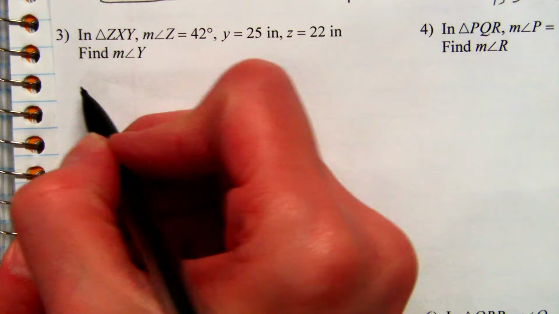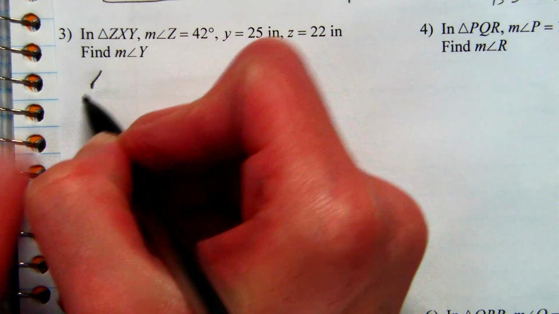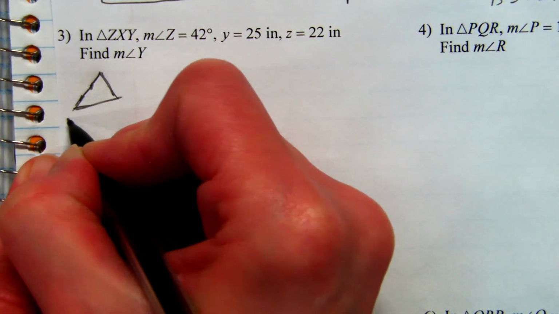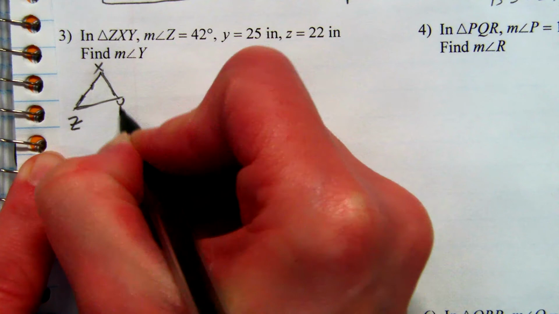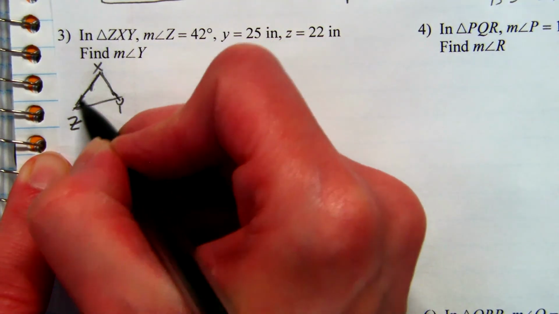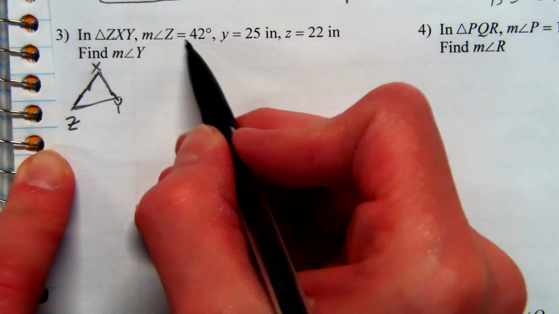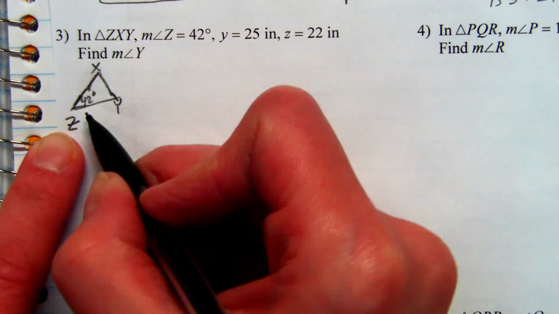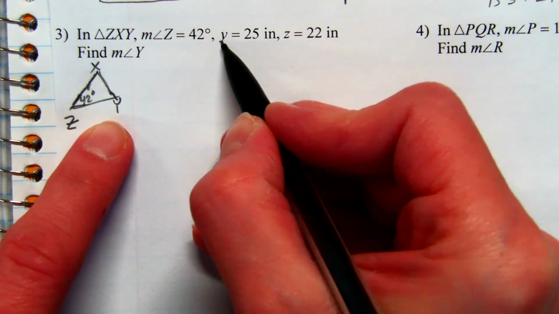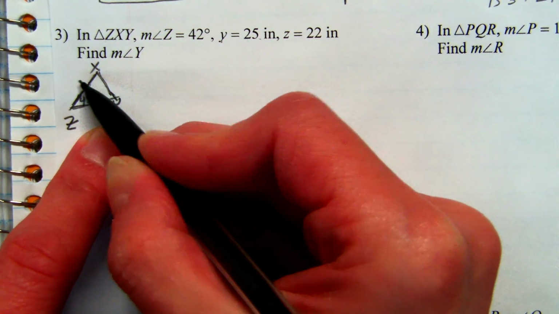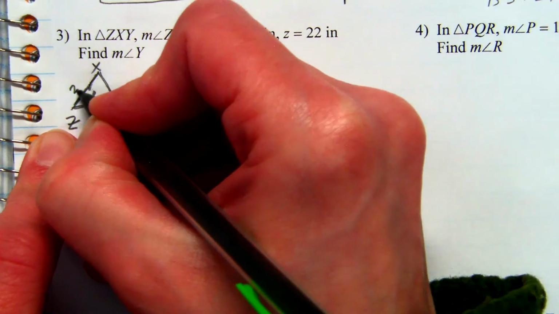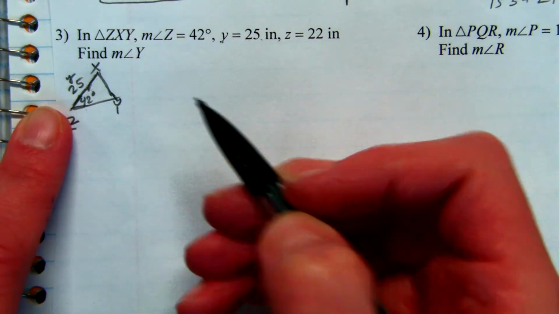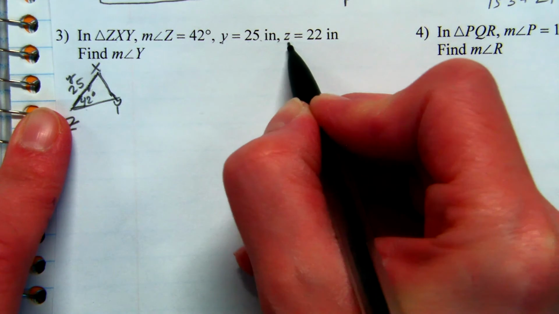So in number 3 we have triangle ZXY. And I just poked a hole in my paper, but it's all good. So I'm going to put Z right here, X at the top, Y here. Like I said, it doesn't matter as long as you have all 3 letters on there somewhere and you mark it like they say. So the measure of angle Z is 42 degrees. So I'm going to put 42 degrees there. Side y is 25 inches, so that'll be across from angle Y. So here's angle Y. That means that this 25 is going to go over here, and that'll be lowercase y. And then lowercase z, side z, is 22 inches.